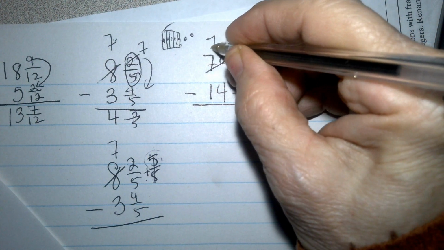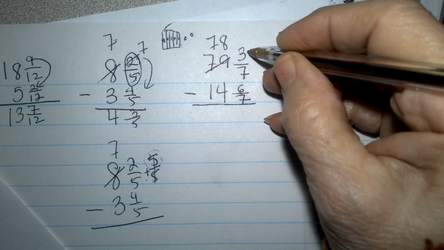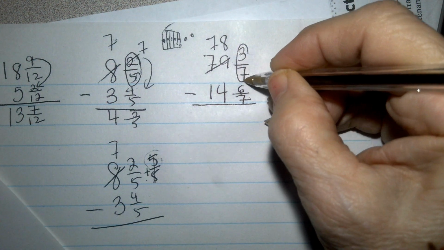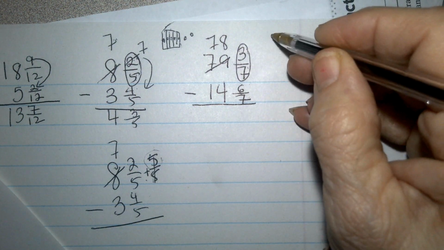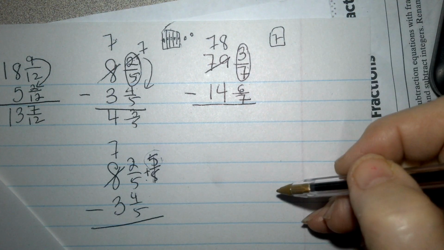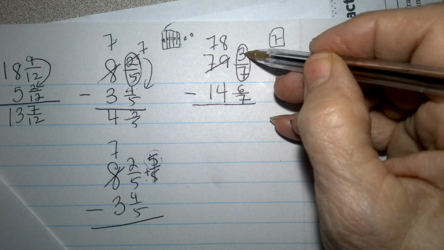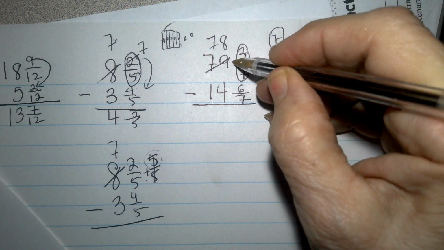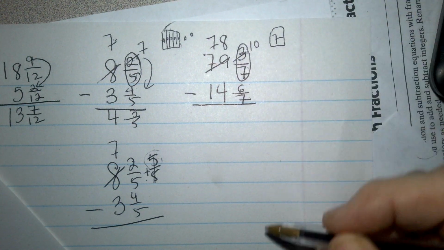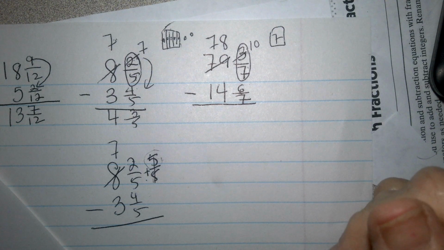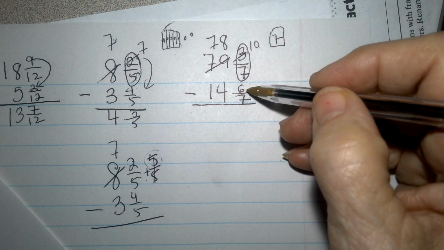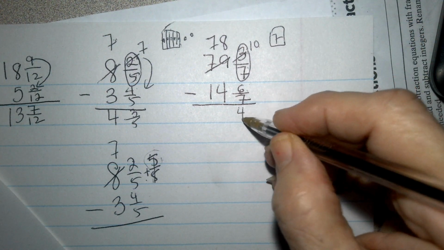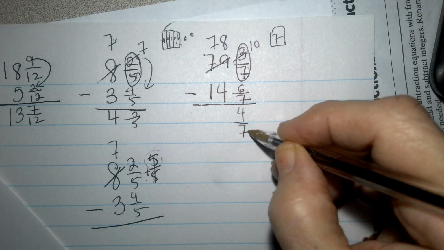So I'm only going to have 78 left. I'm going to open and add these 2, because my box that's coming over has 7 pieces in it. And I already had 3. So 7 and 3 is, what? Is it 10? And then you can subtract like normal. So now 10 minus 6 is 4 over 7.